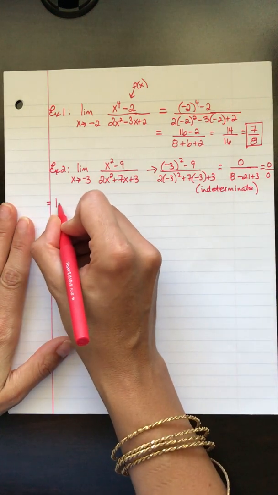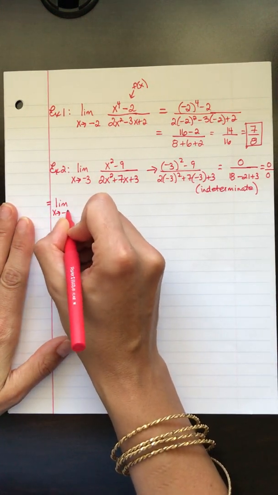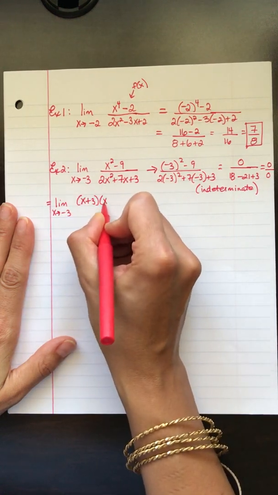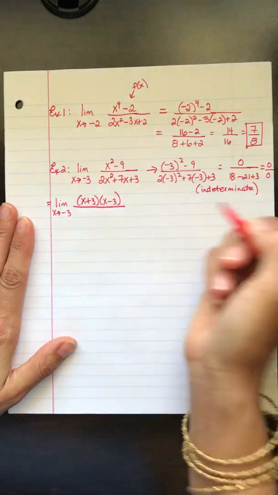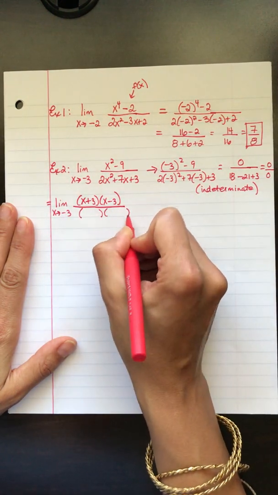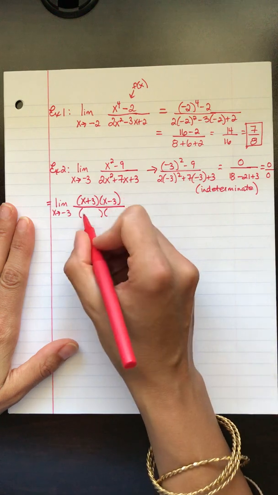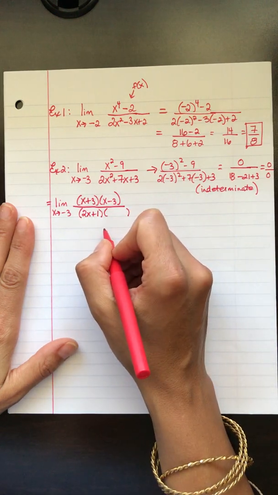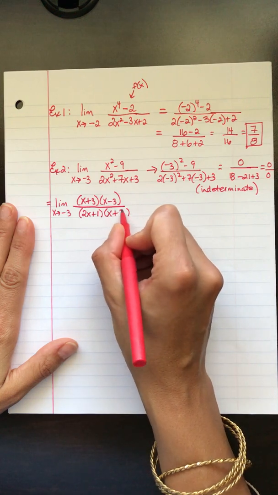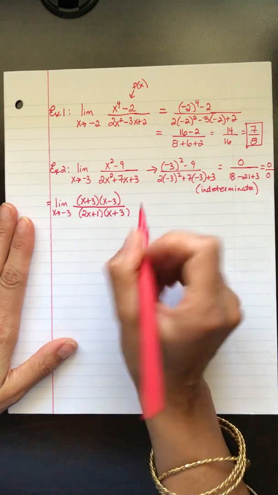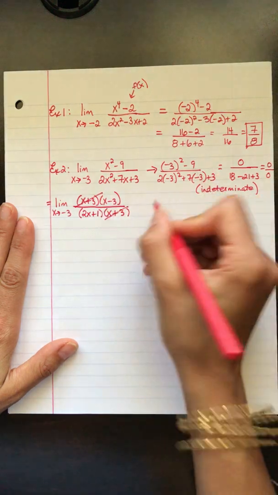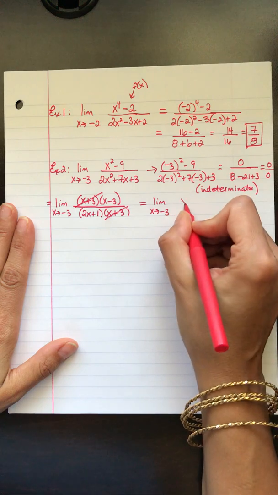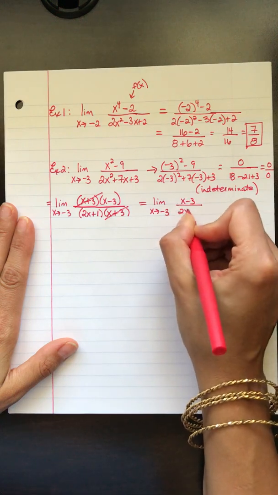So this is going to become the limit as x approaches negative 3. How does x squared minus 9 factor? It factors into x plus 3, x minus 3. And then the bottom one will factor into 2x plus 1. And am I doing it right? Yeah, x plus 3. Let's just check that. Yes. So these two cross out. Now I'm left with the following limit. The limit as x approaches negative 3 of x minus 3 over 2x plus 1.